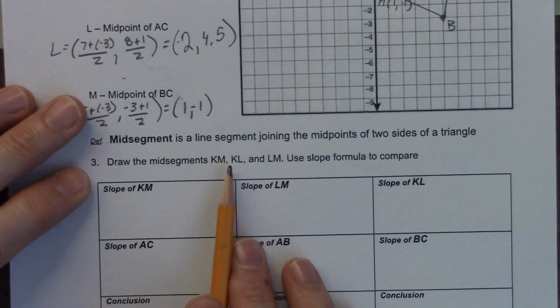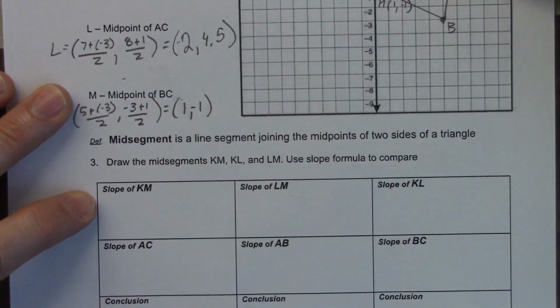Okay, and use the slope formula to compare. So slope of KM.